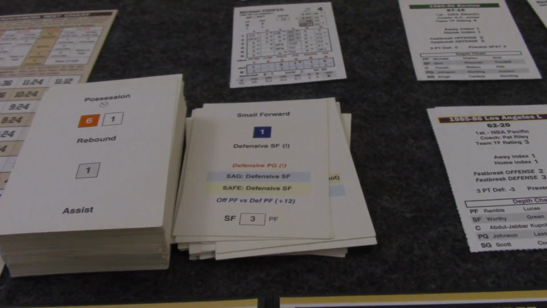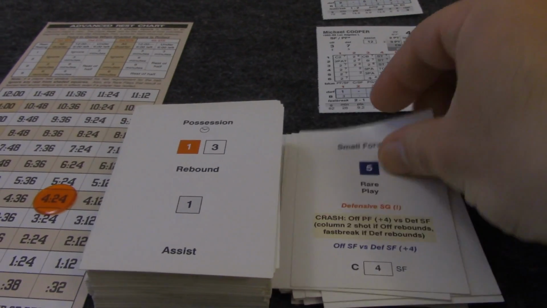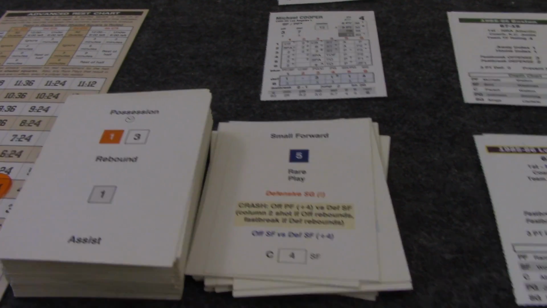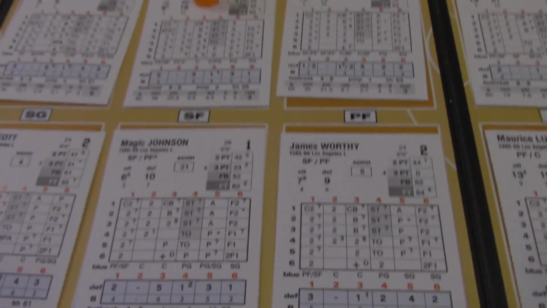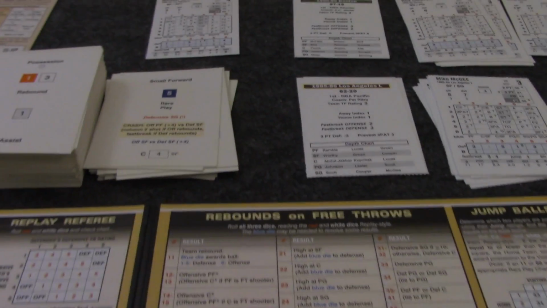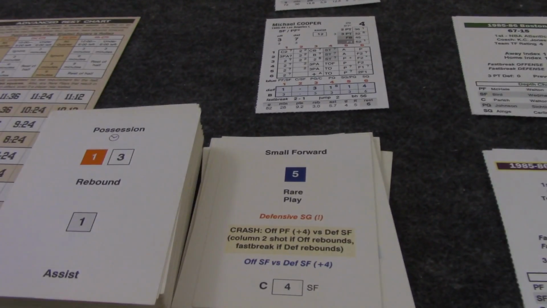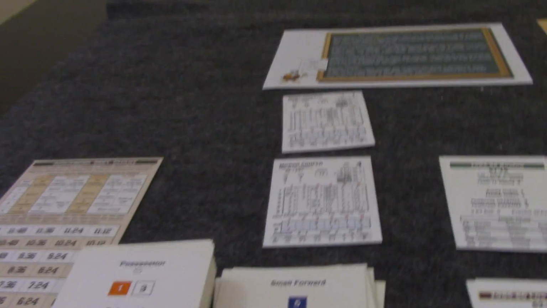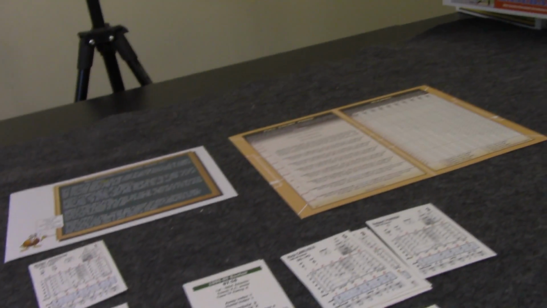So Boston with the ball again. It's going to go to Bird at 1-3-5. So Johnson is able to defend it. And we're going to go to a rebound, and we're going to have our first rare play for the rebound. So we'll go to the rare play booklet.